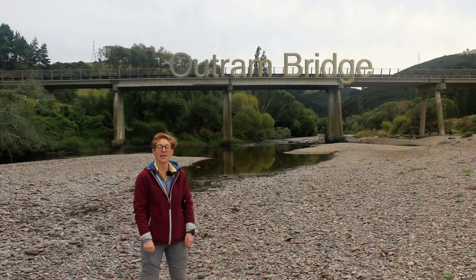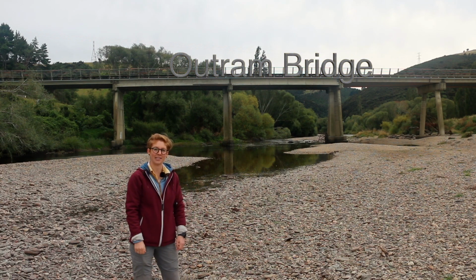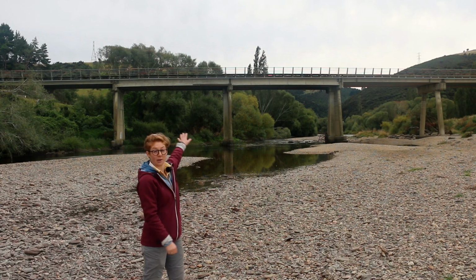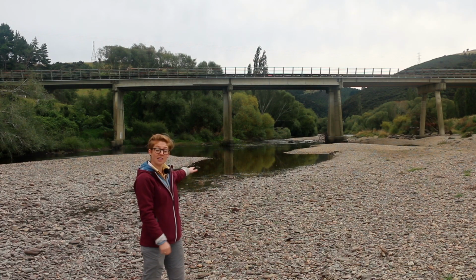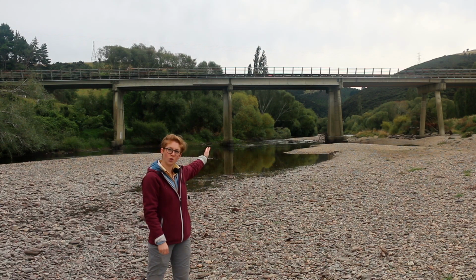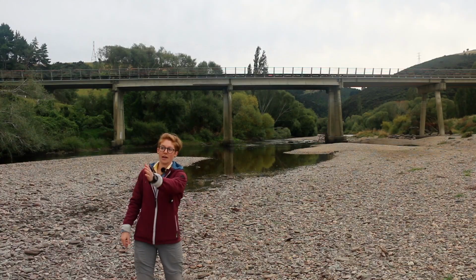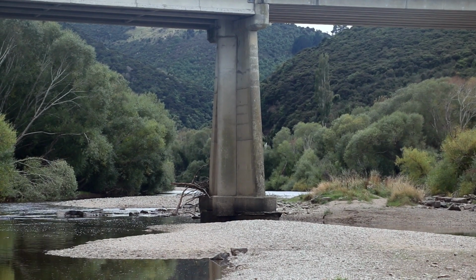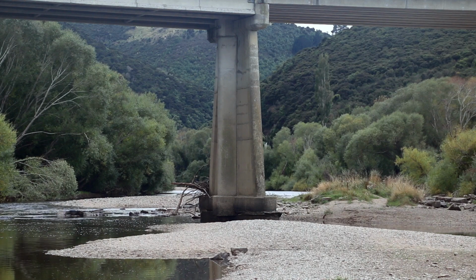All right, so here we are at stop 2 of the day. We're here at the Outram Ridge, and this is the bridge here behind me, and this is the Taieri River, and this is where the Taieri River comes out of the Taieri Gorge and flows out onto the Taieri Plain. So we are looking upstream right now, and this is sort of north-northeast direction.